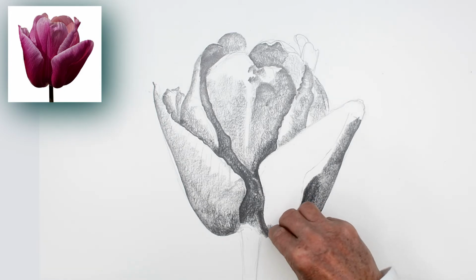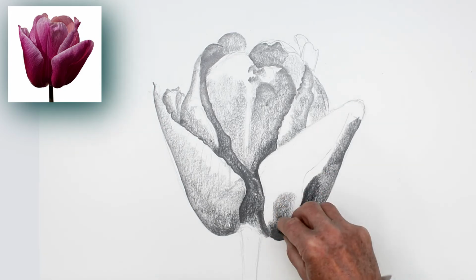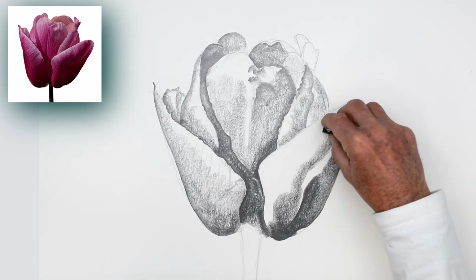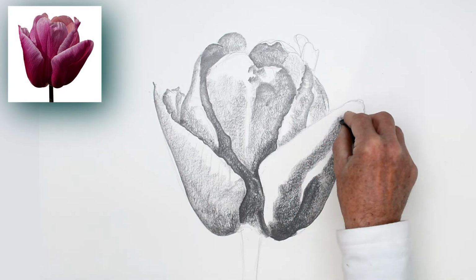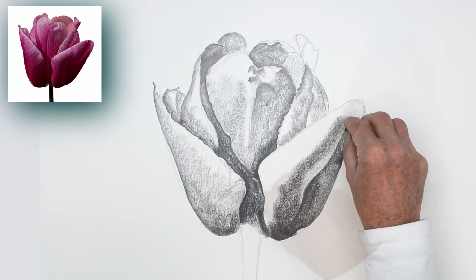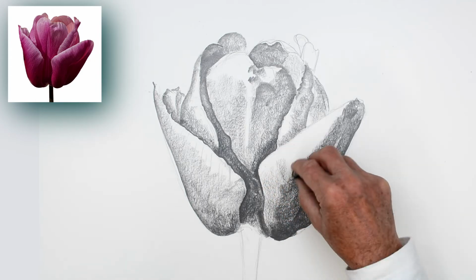Remember, people will pay millions to buy a Van Gogh drawing, but why would they do that if it looked like everybody else's drawing? They'd buy it because it looks like a Van Gogh drawing. That's what you've got to do. Anyway, we're digressing again. Okay, back to our drawing.